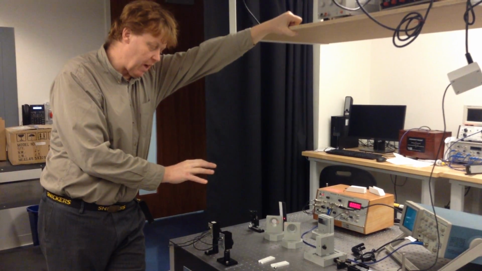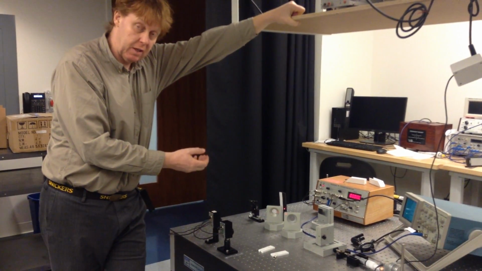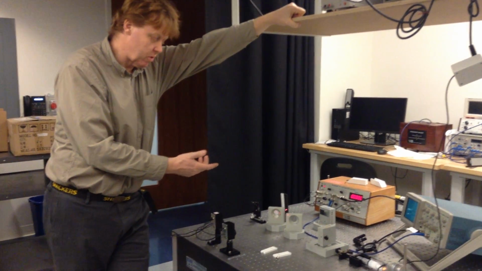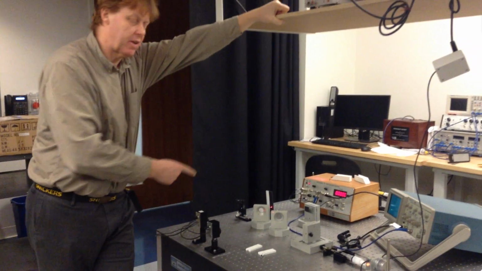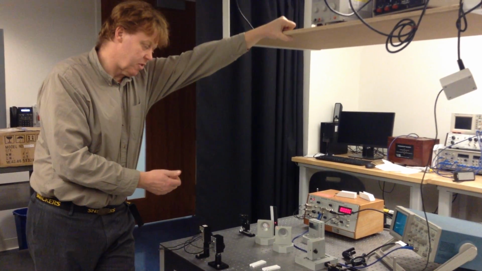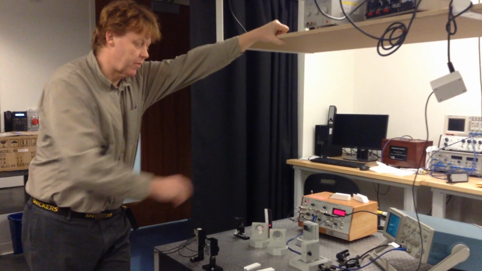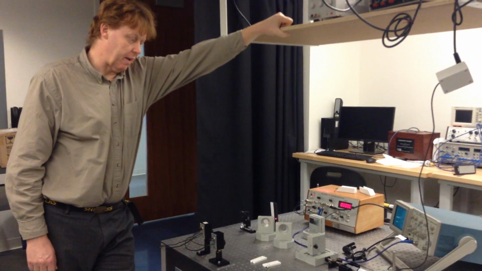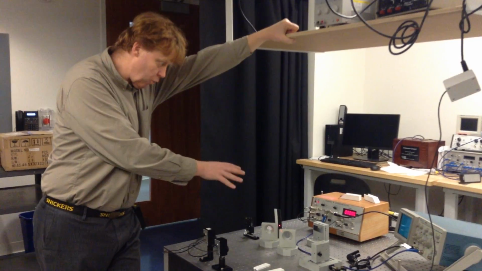What you could do is look at a property called magnetostriction, very interesting. You can also set up different types of interferometers. This is the Michelson interferometer. There's a Sagnac interferometer, there's a Mach-Zehnder interferometer, there's all kinds of different configurations you can have. This will be completely broken down.